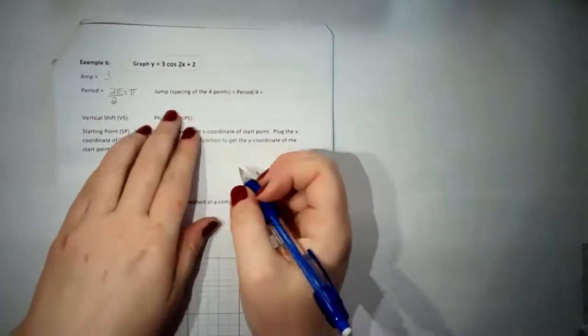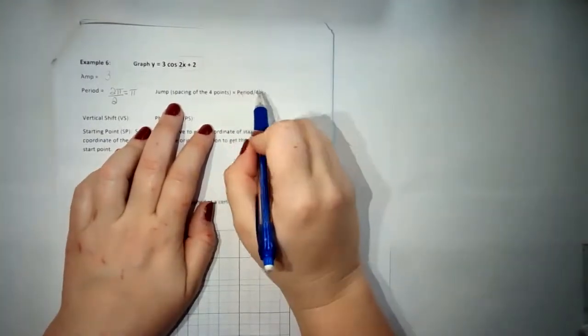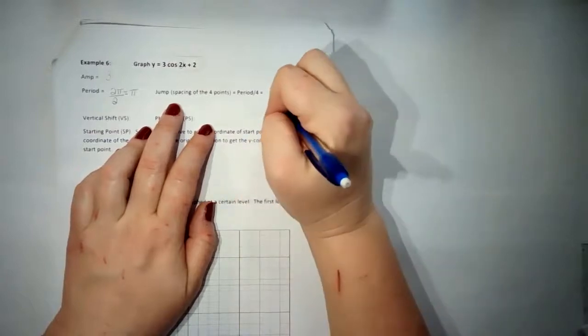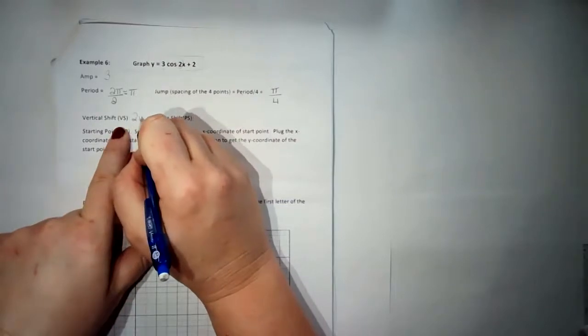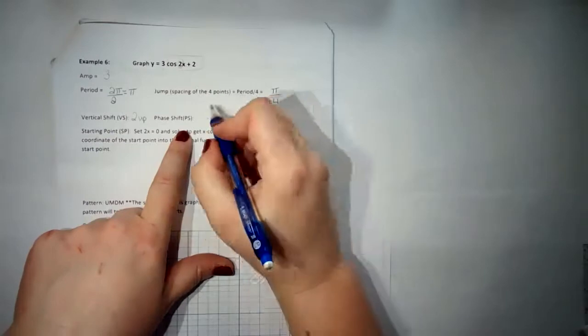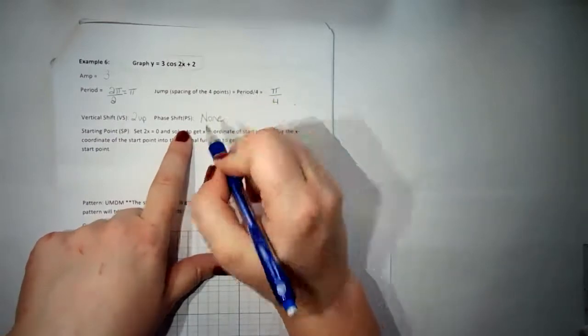Then our jump, remember those are our points that we're going to draw our graph on, is the period divided by 4. Well, our period's pi, so our jump's pi over 4. Okay, vertical shift, that's who's out here. It's a +2, so we're going to go up 2. And we have no parentheses, so there is no phase shift. Okay, and there we go.